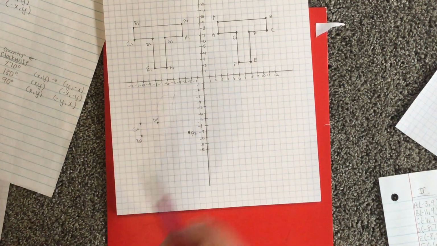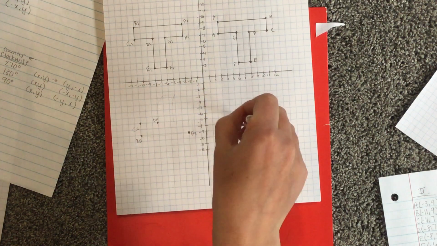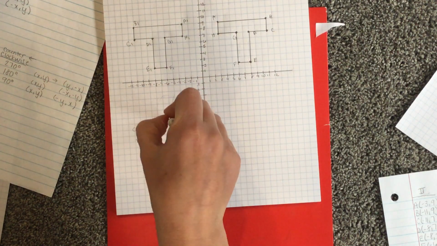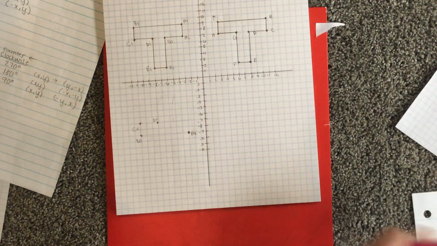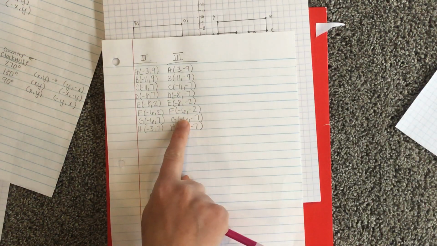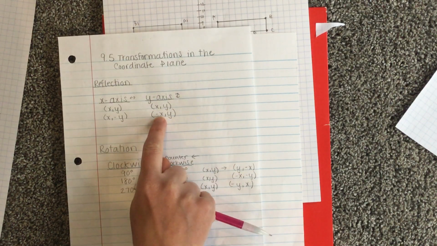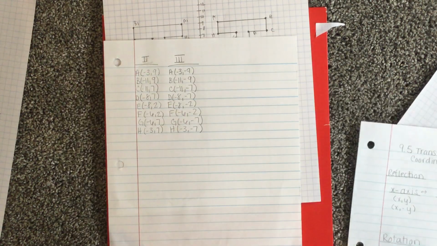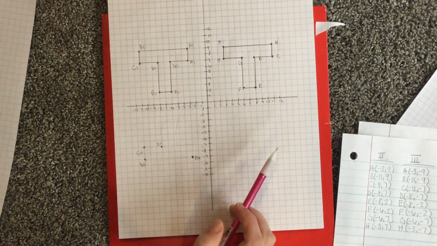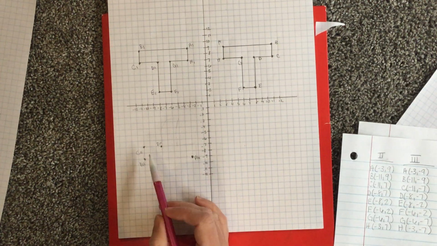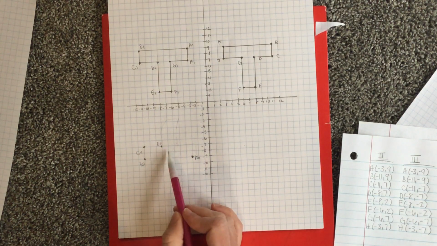So your job is going to be to finish reflecting in the third quadrant, and then you're going to need to reflect in the fourth quadrant. I would just take these ordered pairs and reflect them over the y-axis. So take these ordered pairs and reflect them over the y-axis following these rules. When you're finished drawing your figures in all 4 quadrants, you're going to outline in black marker or Sharpie and color.